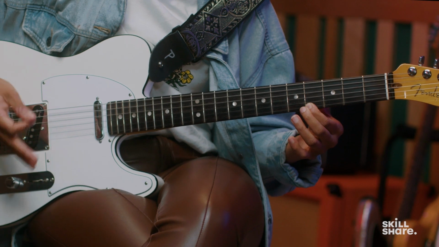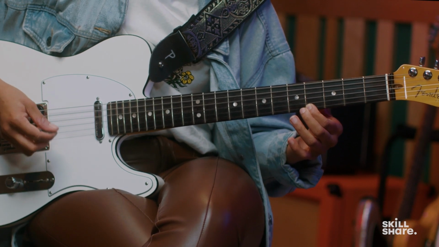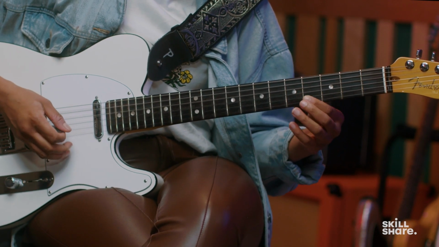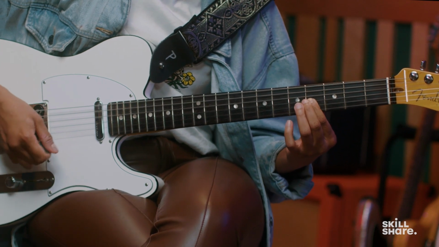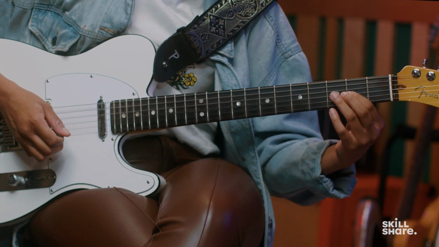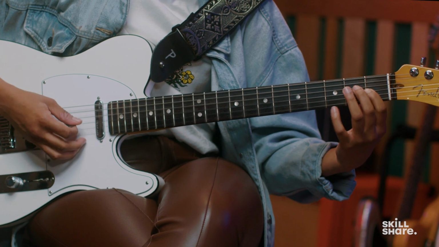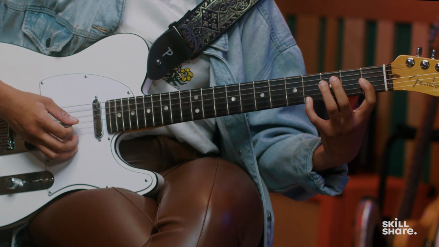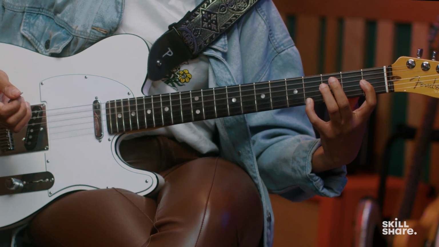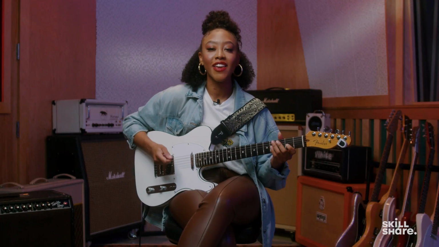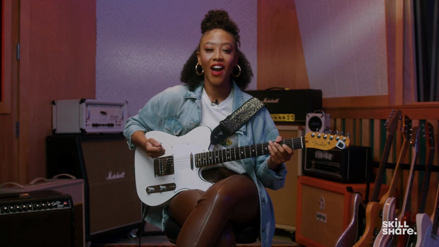Same note, different frequency. Now let's go backwards. Shift up 2 strings. Go back 3 frets. And then use your pinky to play that octave. And again, you have found the octaves.